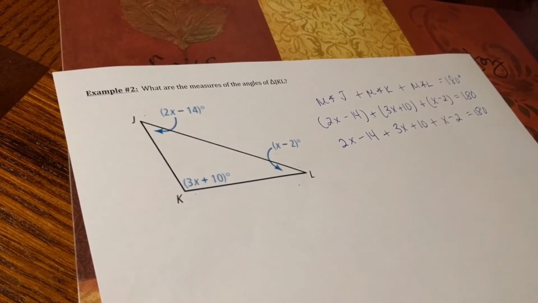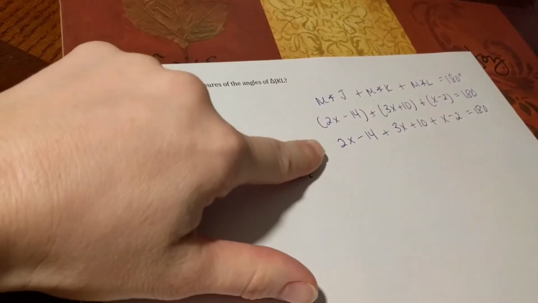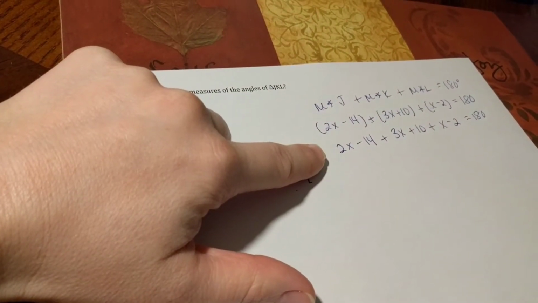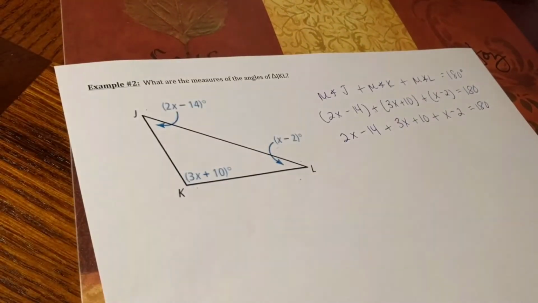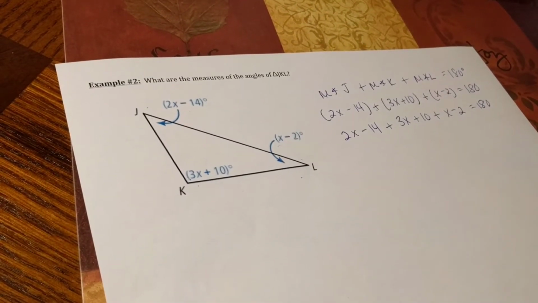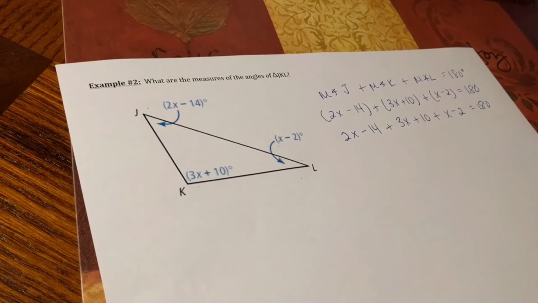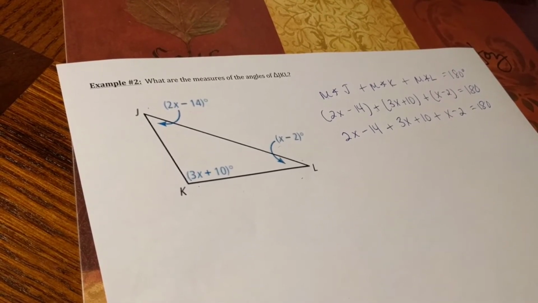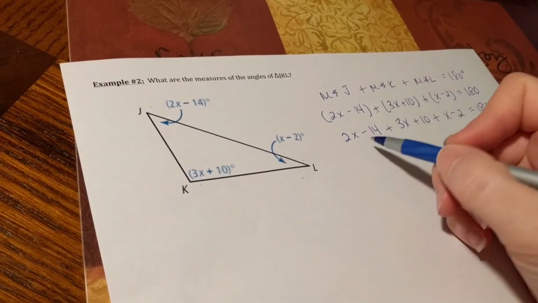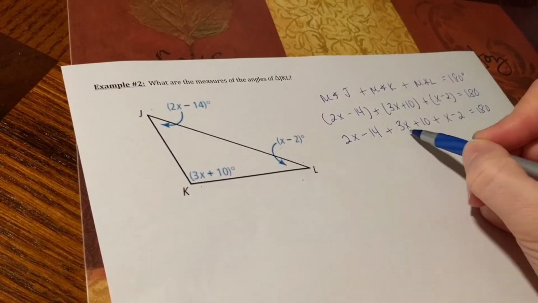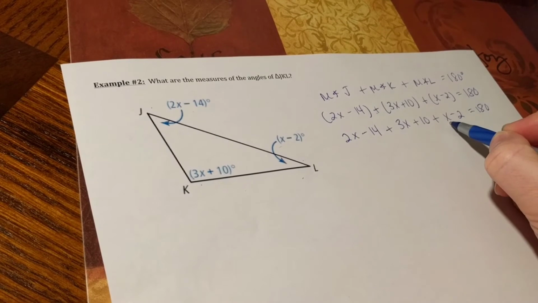Now, this is interesting because we have a lot of terms on this side of the equation, but we want to narrow them down, right? We're trying to solve for x here. So, think about how we can narrow these down. We want to combine like terms to start solving for x. All right. Well, we have some x terms here. We have a 2x, a 3x, and an x.